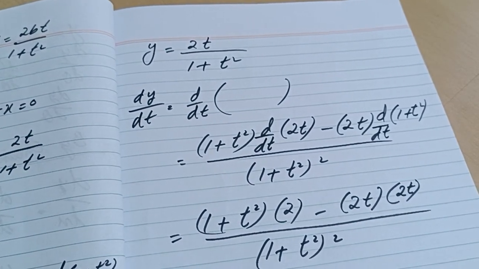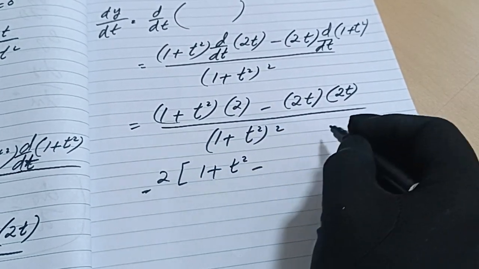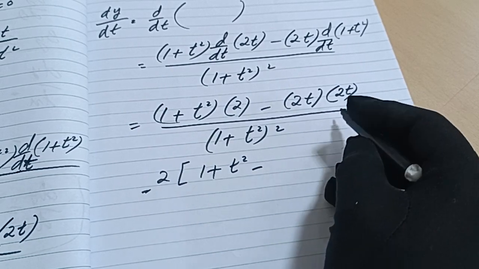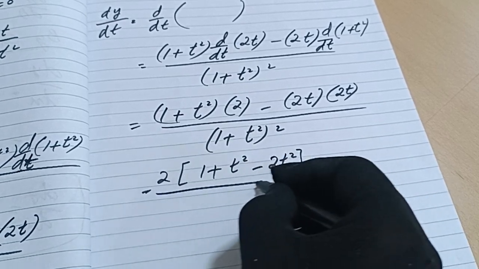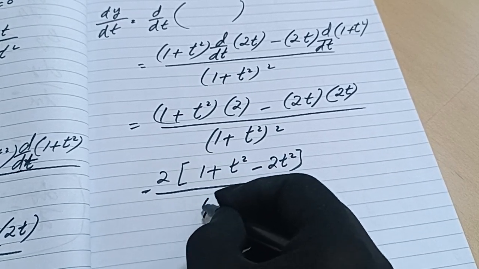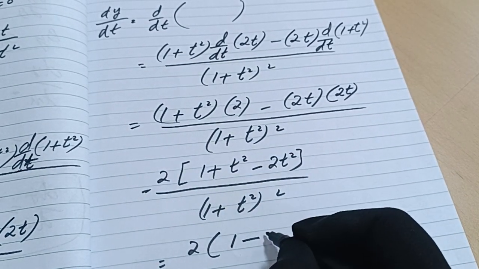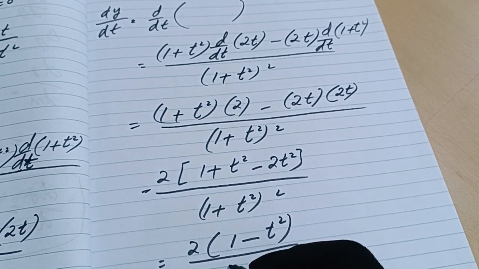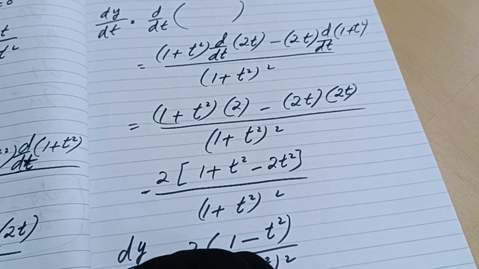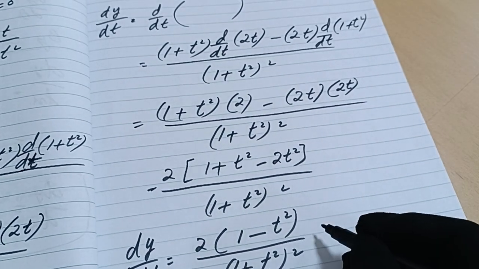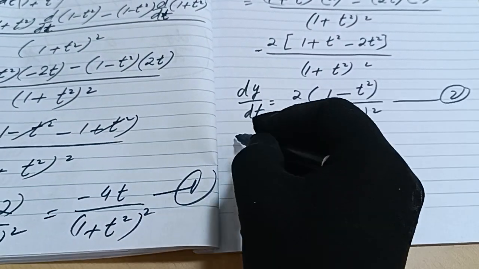So when I take 2 common, it will become 1 plus t square minus t square and t square. I take one 2 common, the other 2 is still there, over 1 plus t square whole square. This becomes 2 times 1 plus t square minus 2t square, that is 1 minus t square, over 1 plus t square whole square, dy by dt. Is that okay? Now this is our first equation and this is our second equation.